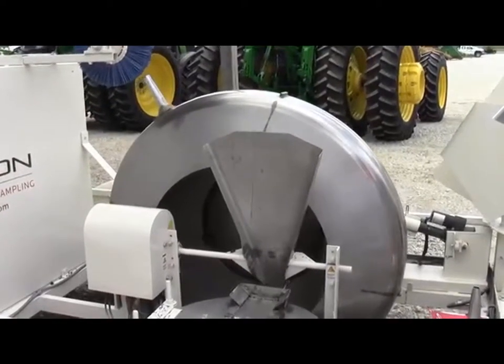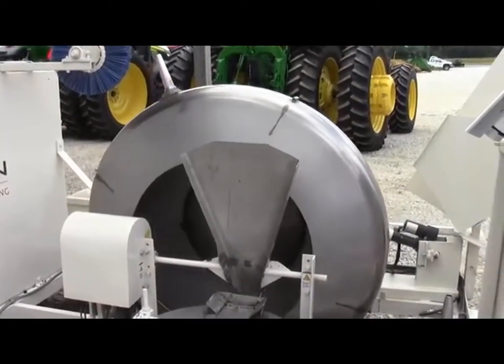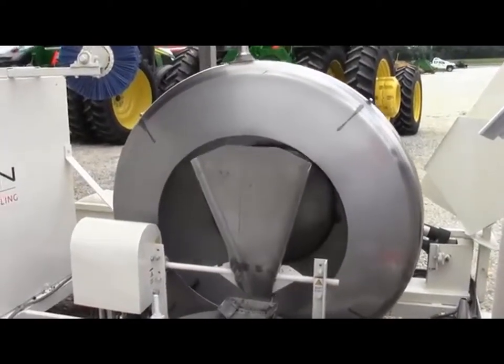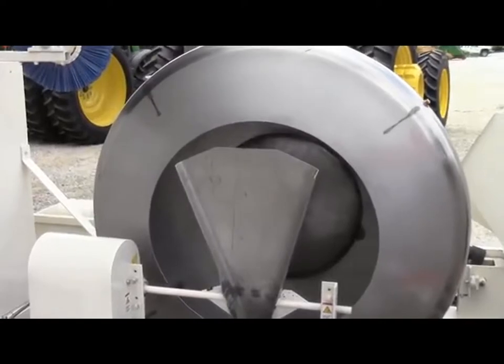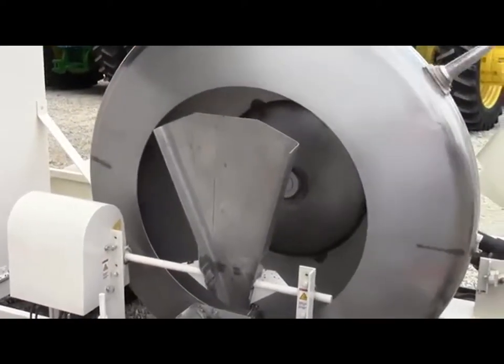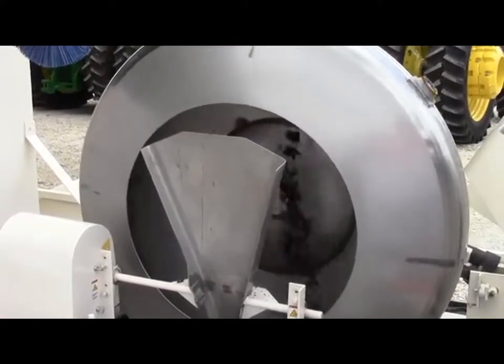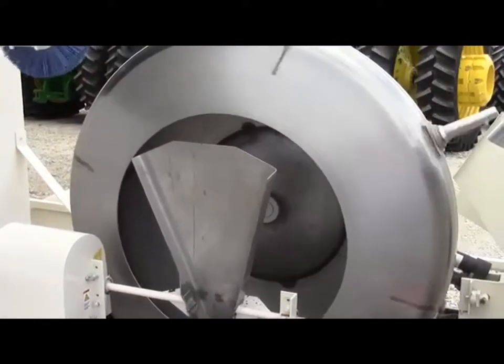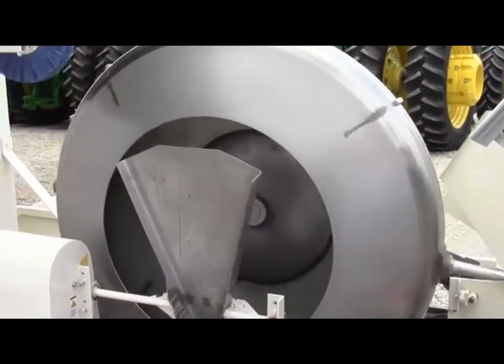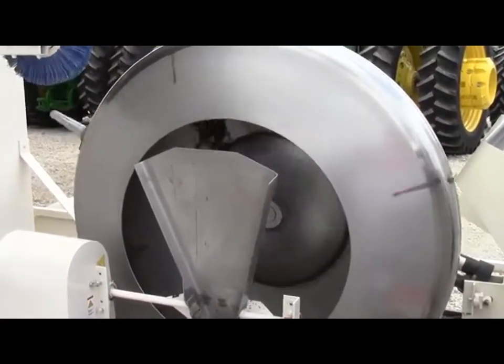Then you raise the drum, and as you raise the drum, there's a 12-volt motor that they can engage, and you continue to mix this sample to get a homogeneous, well-represented sample.